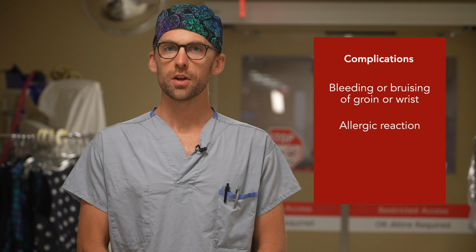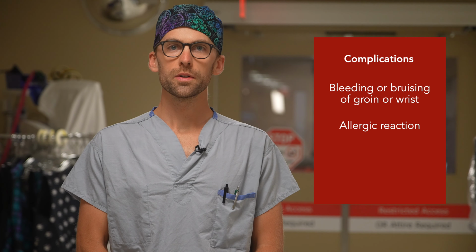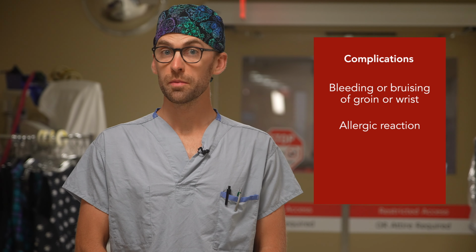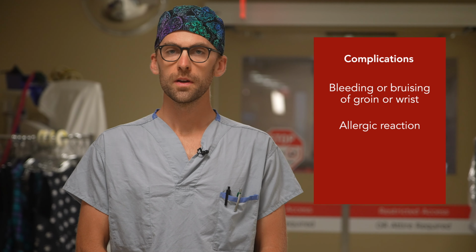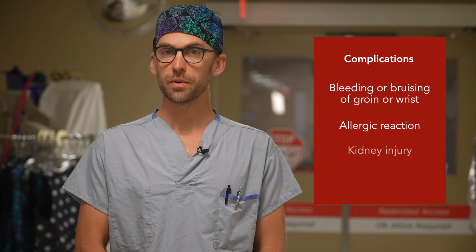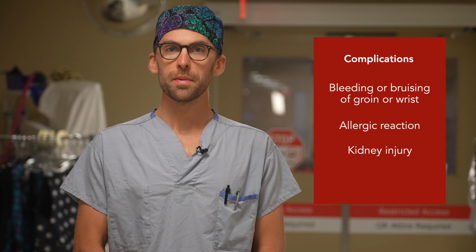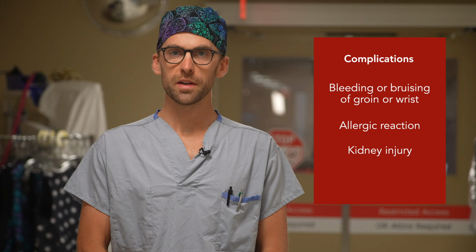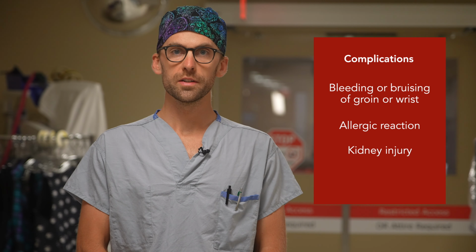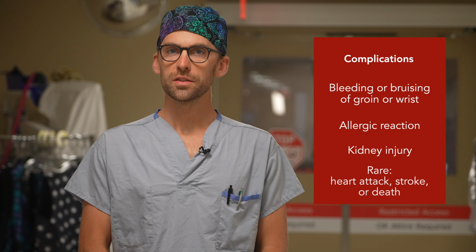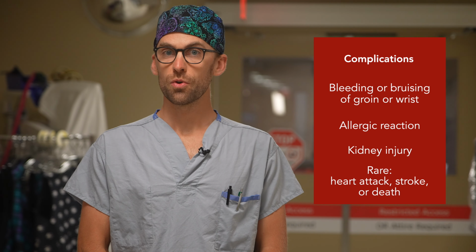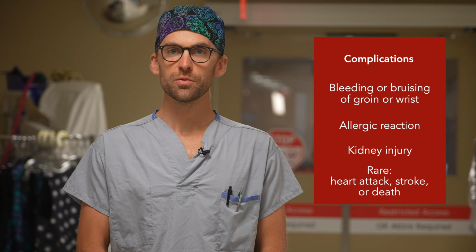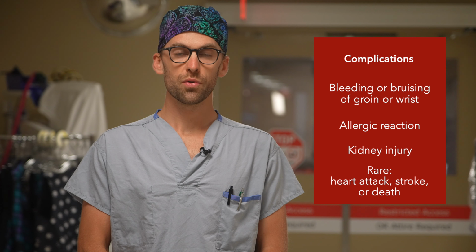An allergic reaction to the contrast can also occur. It is important to notify the cath lab staff if you have a history of allergic reactions to contrast, commonly known as IV dye or iodine. Occasionally, contrast dye can interfere with kidney function, particularly in patients who already have impairment in kidney function. The cath lab staff are experienced with these complications and ready to act and treat you should these occur. More rare complications of an angiogram can include heart attack, stroke, or death. These complications are extremely rare, and your cardiologist can provide you with information for your own risk prior to your procedure.